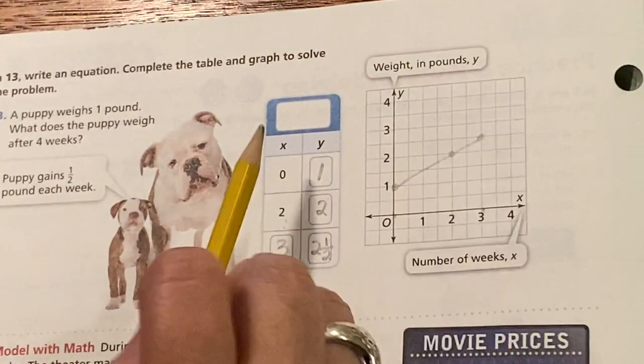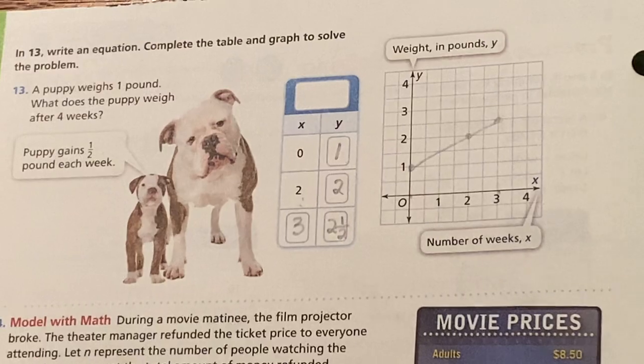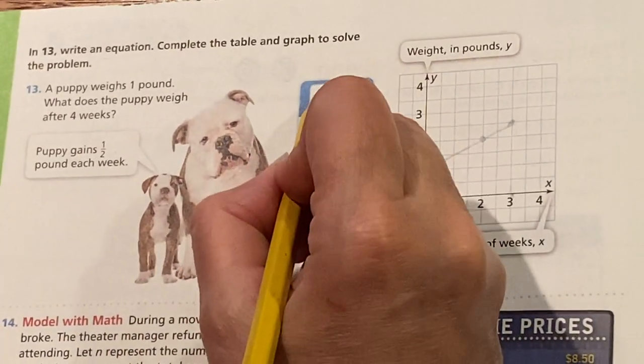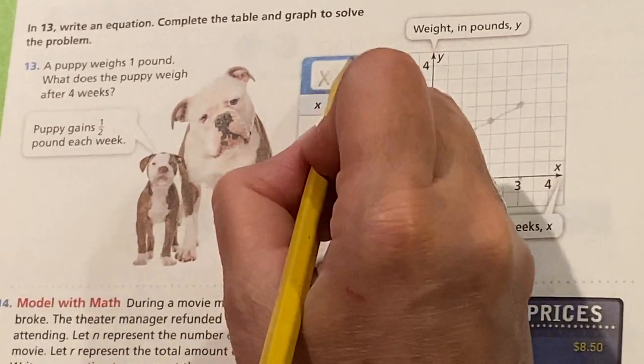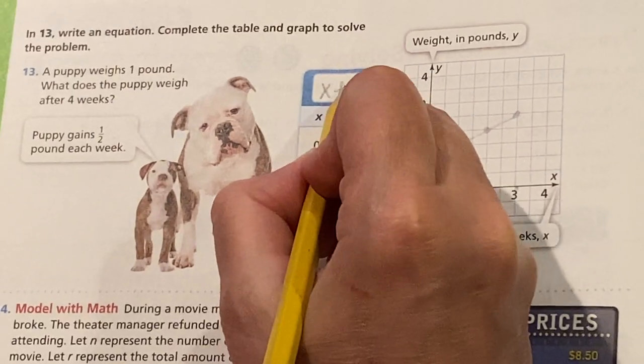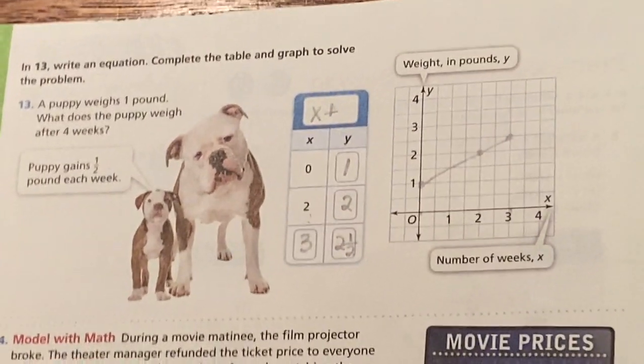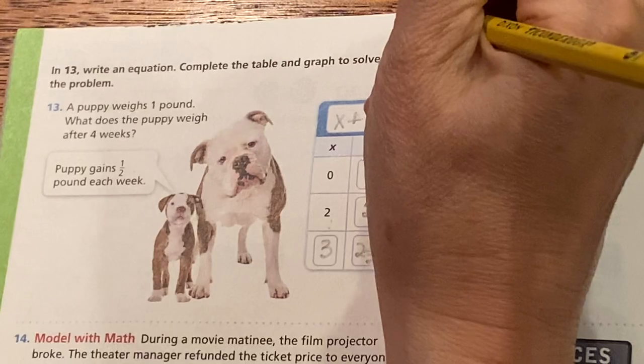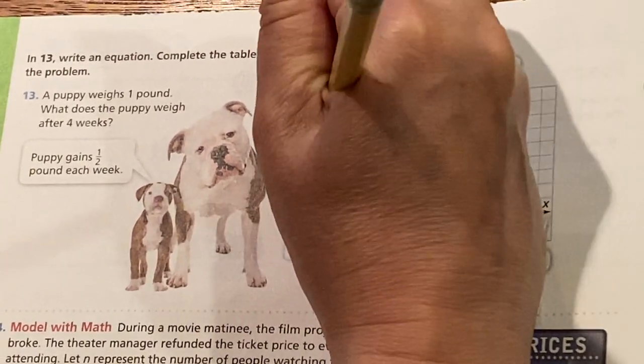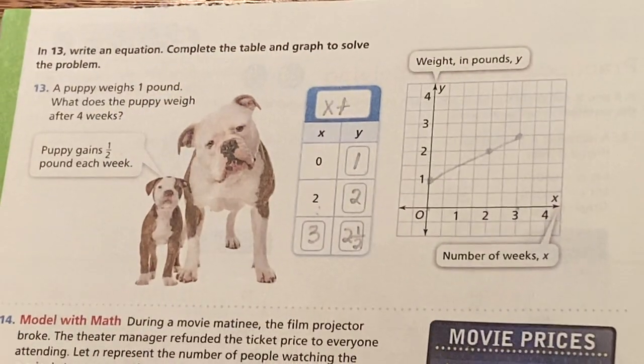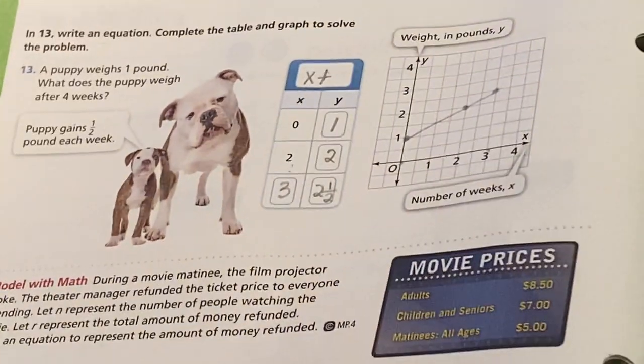What would the equation be for that one? What do you think? X plus, what do you think? I'll pause it and solve that one.